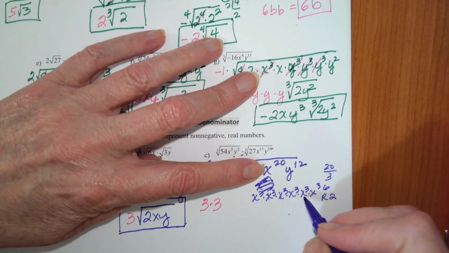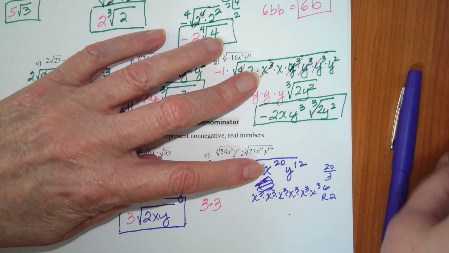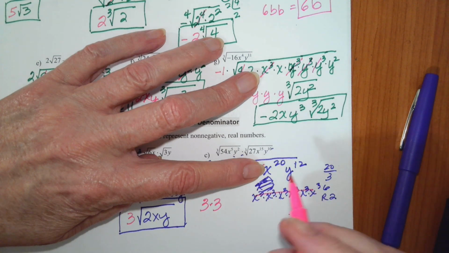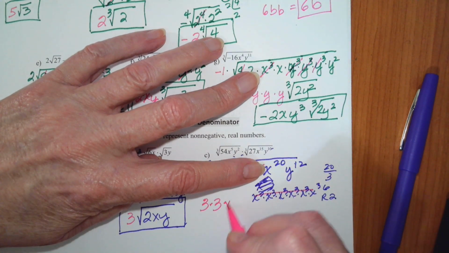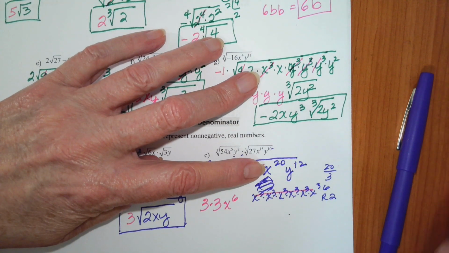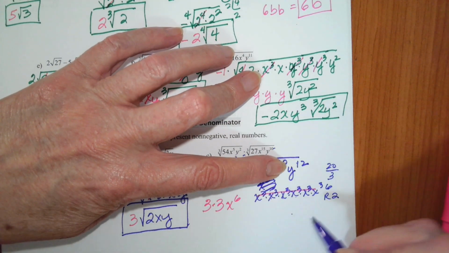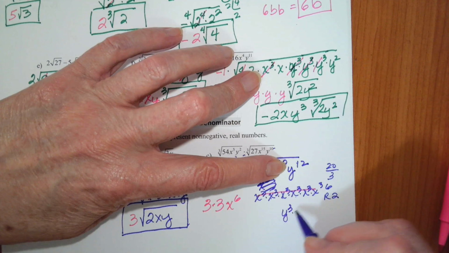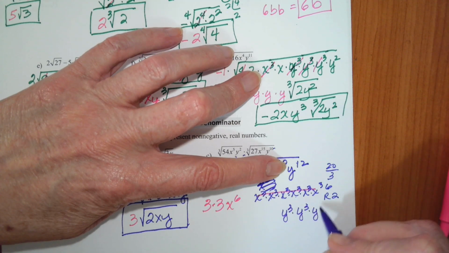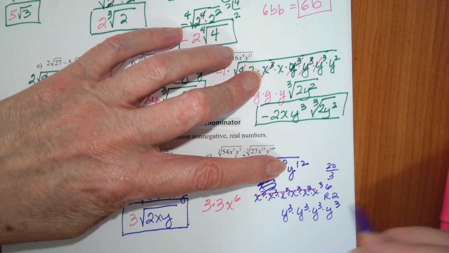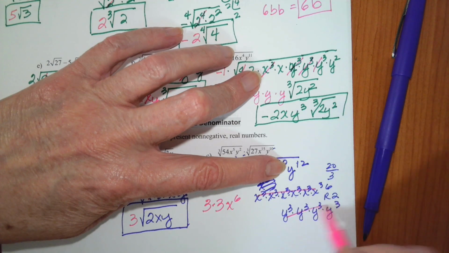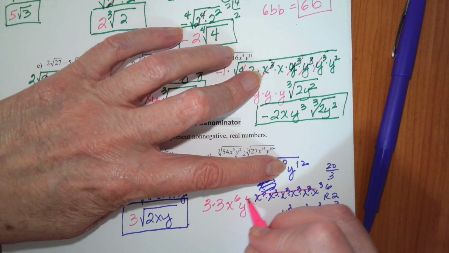So 1, 2, 3, 4, 5, 6 of those. So that can come out as x to the 6th. And my y to the 12th divided by 3, that gives me y to the 3rd 4 times. And that can come out as y to the 4th.